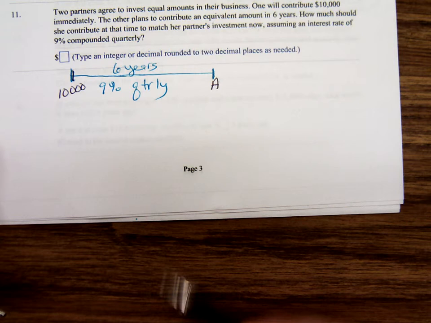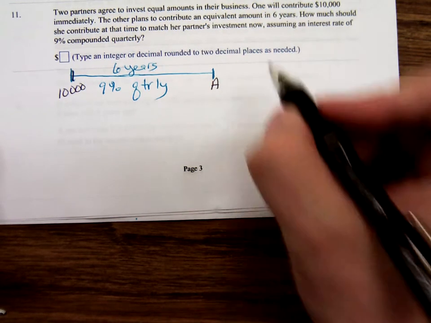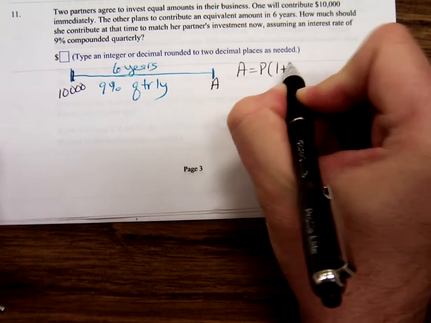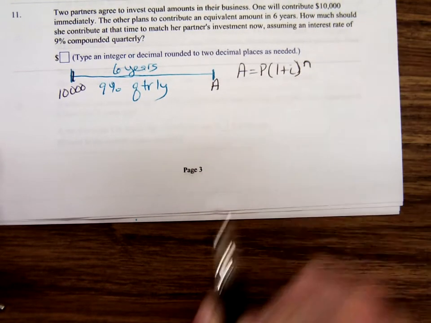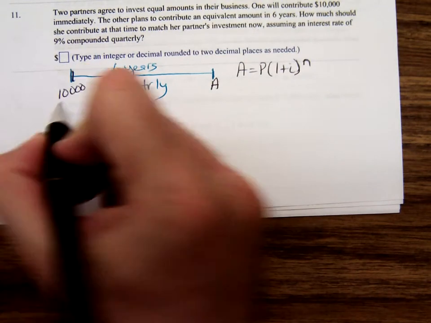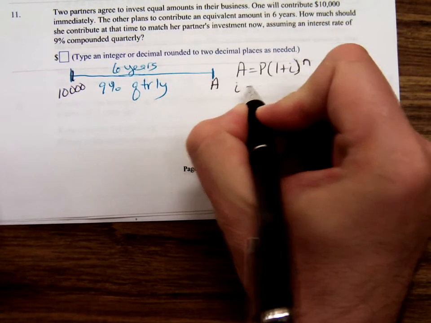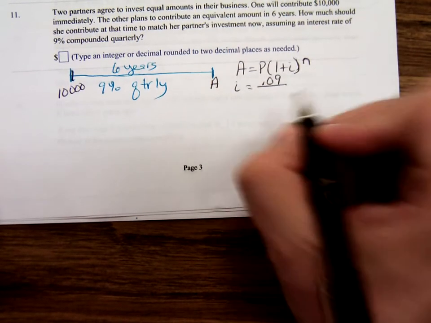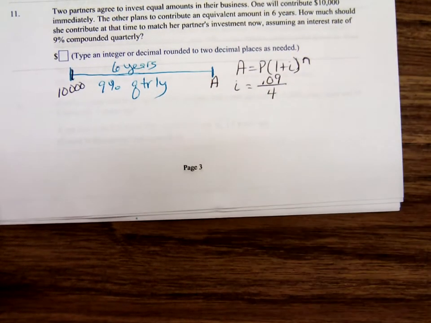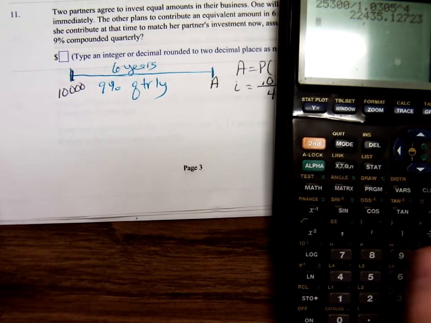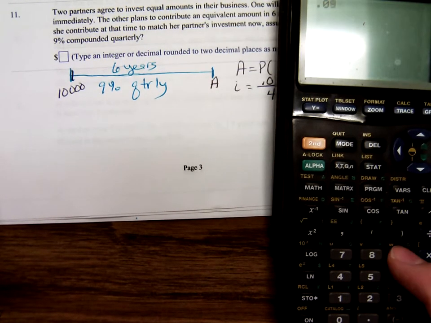Okay, so we use A equals P times 1 plus I to the N. Let's go ahead and write it out. I is 9% quarterly, so that's 0.09 over 4. 0.09 divided by 4, does that terminate?